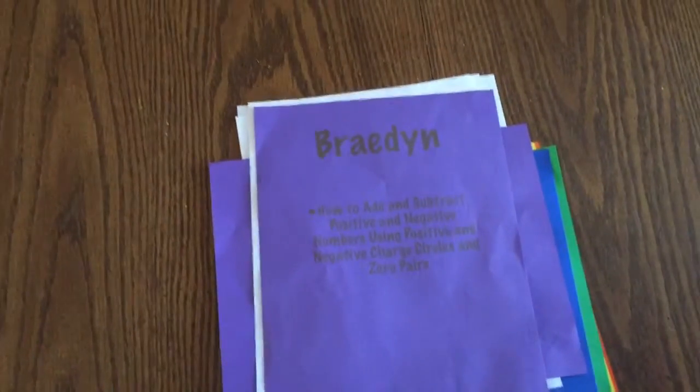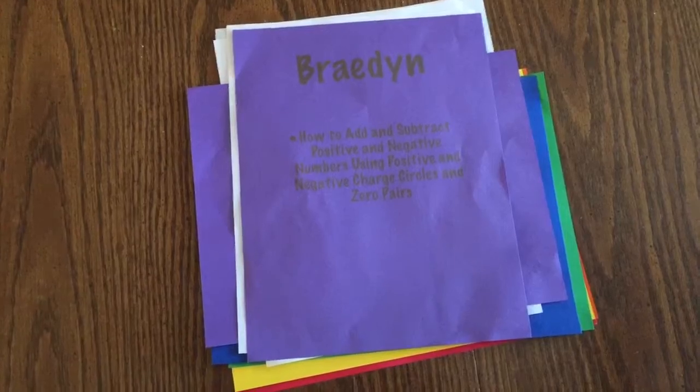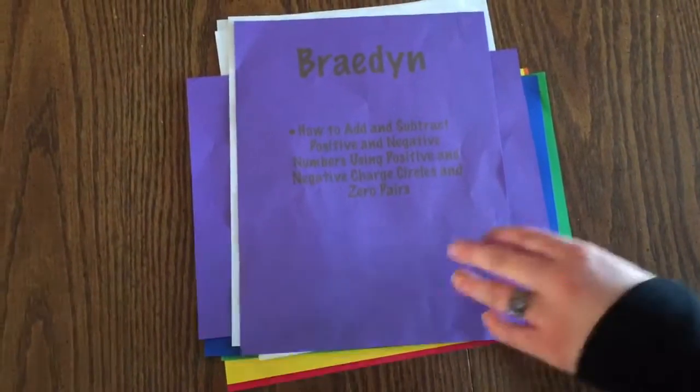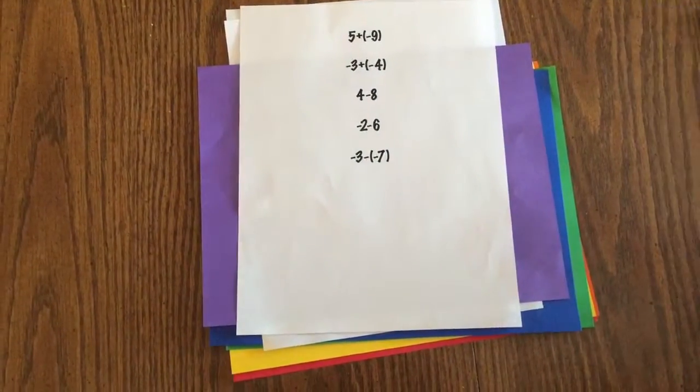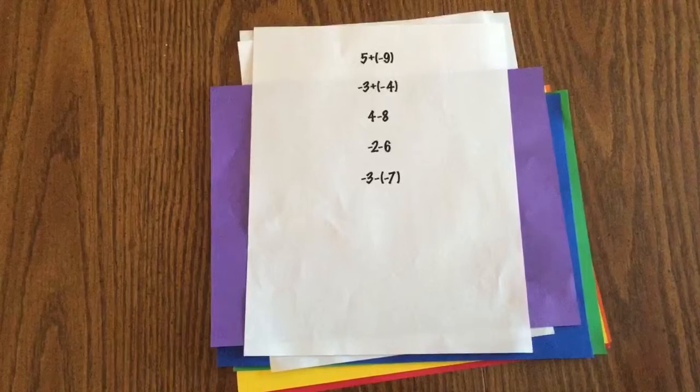Hello, my name is Brayden, and today I will be demonstrating how to add and subtract positive and negative numbers using positive and negative charge circles in zero pairs. Today I have 5 equations containing the addition and subtraction using both positive and negative numbers.